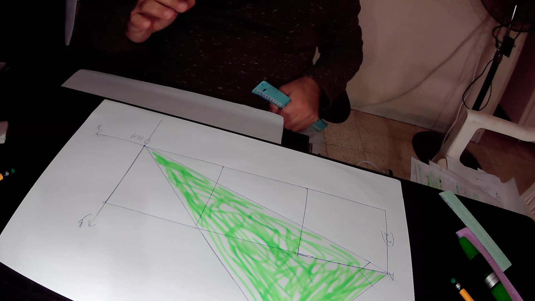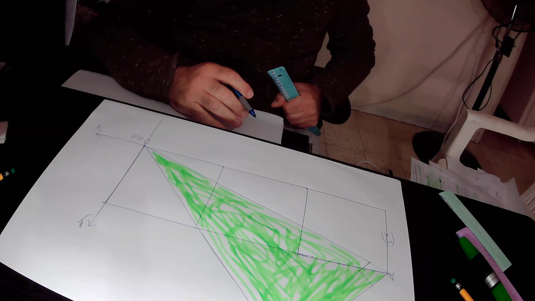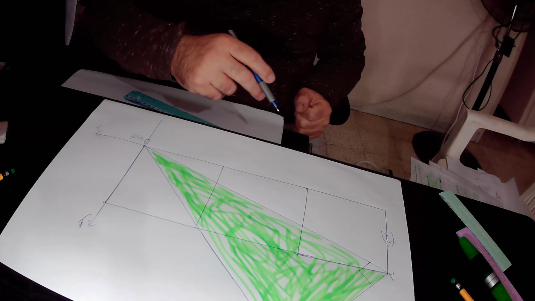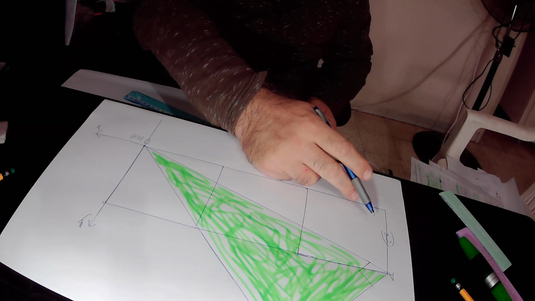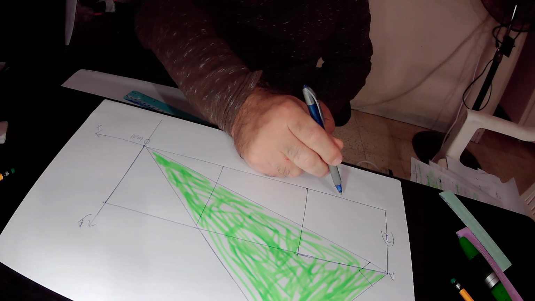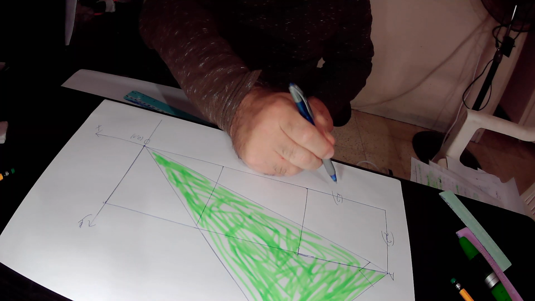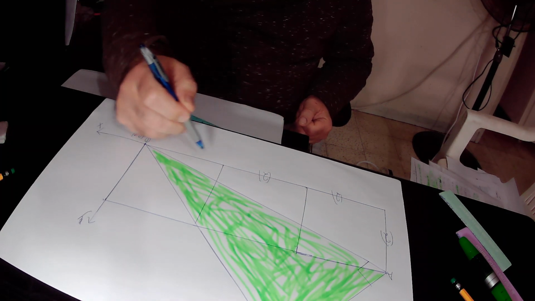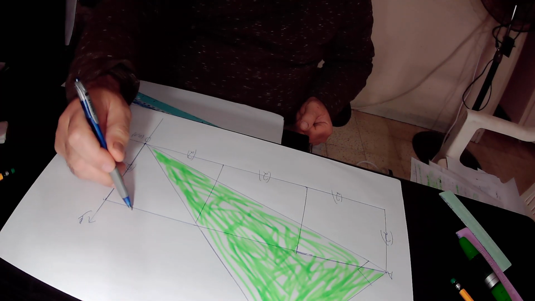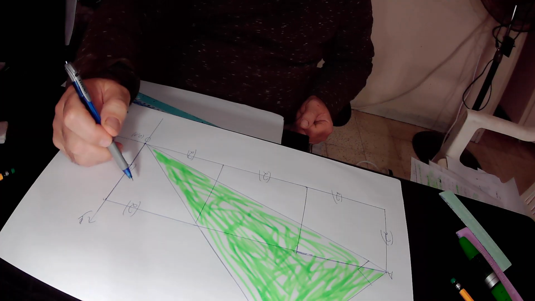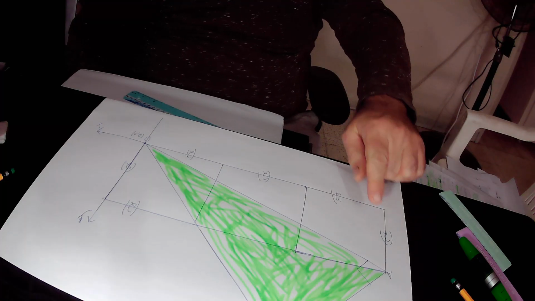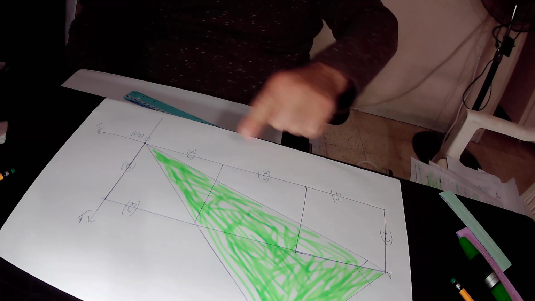Actually, first of all, we know that we have here three identical squares, and therefore if one side of each square equals 2, then all the other sides must also equal 2. So this side equals 2, this side equals 2, this side equals 2, this side equals 2, and this side also equals 2. So there are three identical squares. So what are the coordinates of point A?